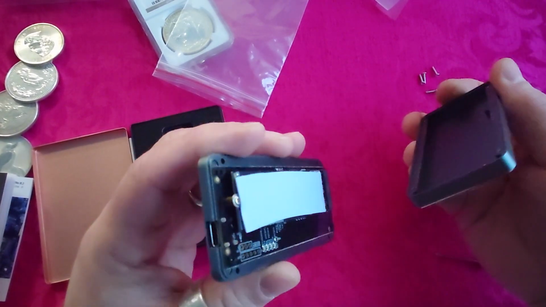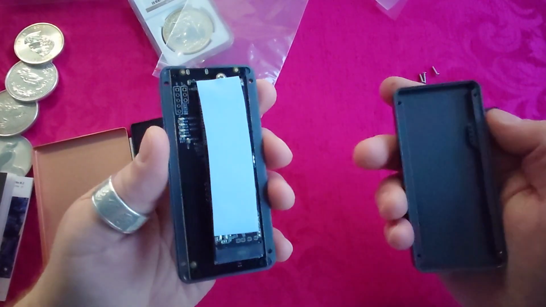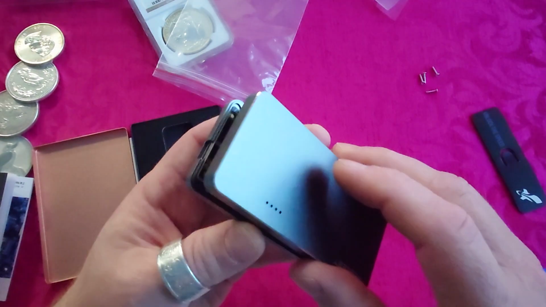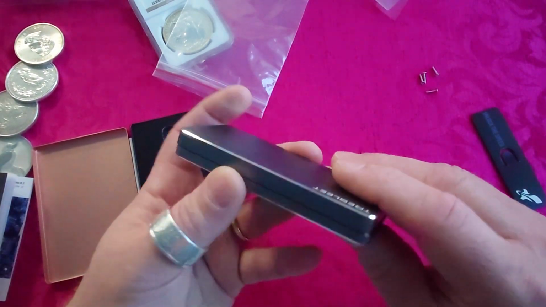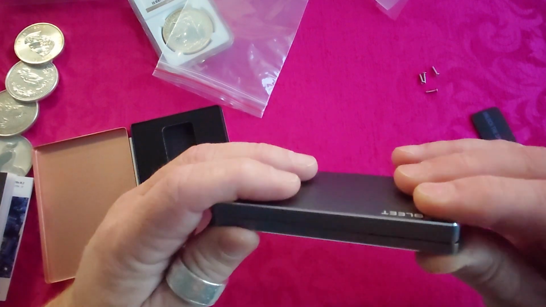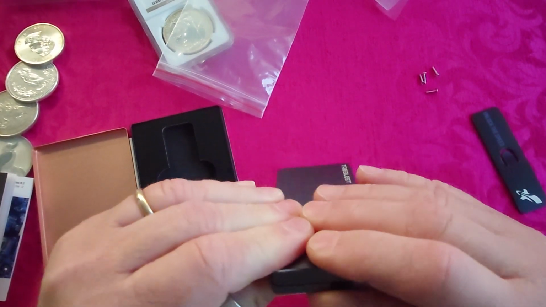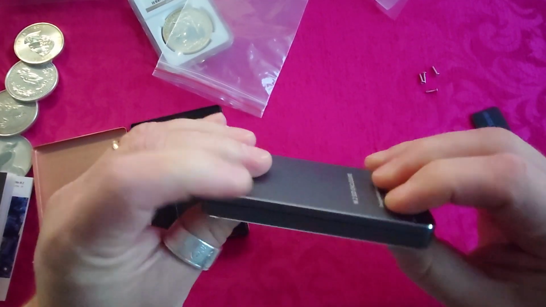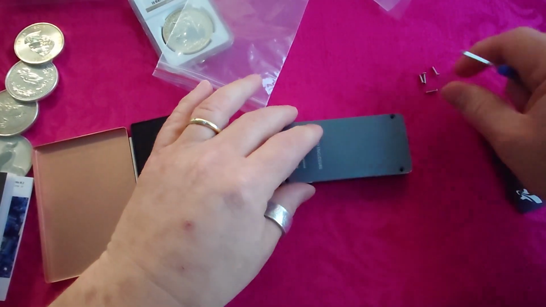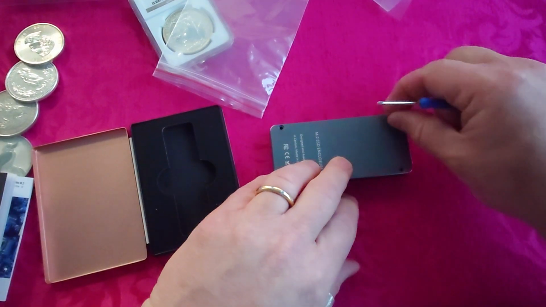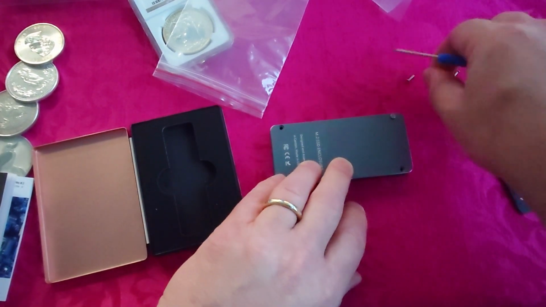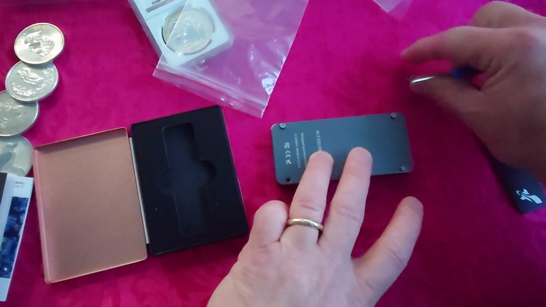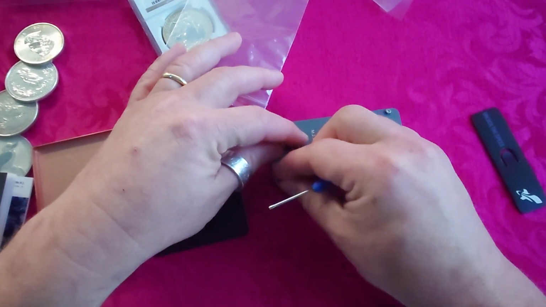And then, how does this go back together? Okay. All right, I can feel it made contact with the thermal tape. And that's it. This thing is complete. I'm not going to do the erasing and configuring.